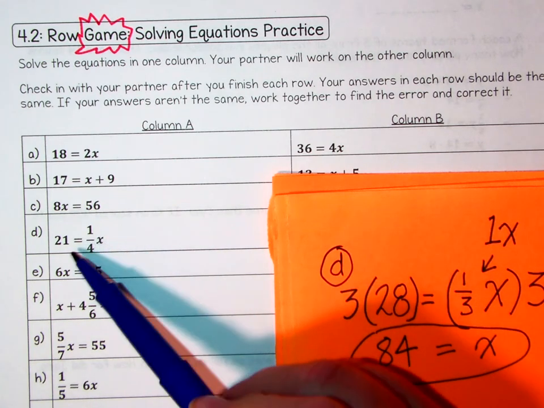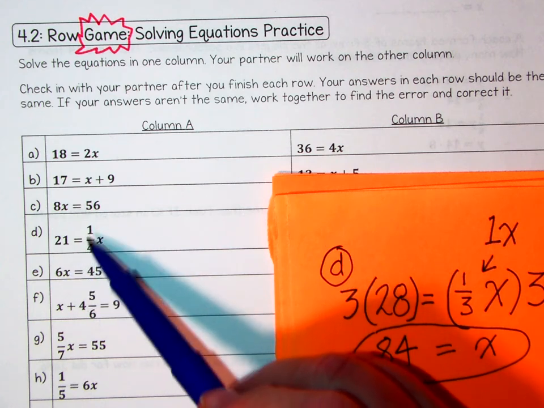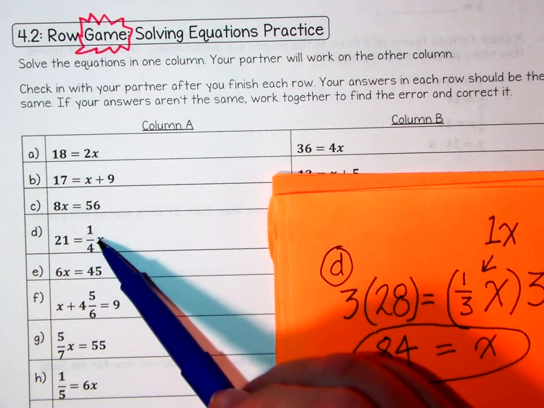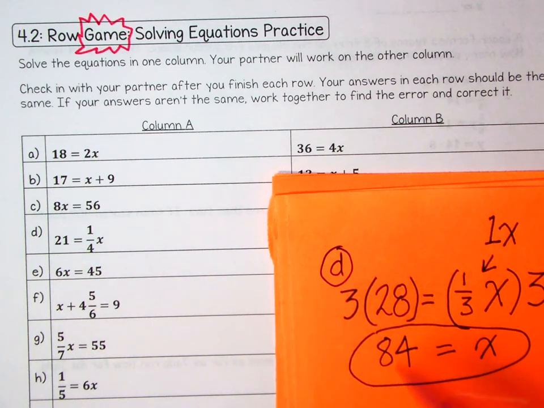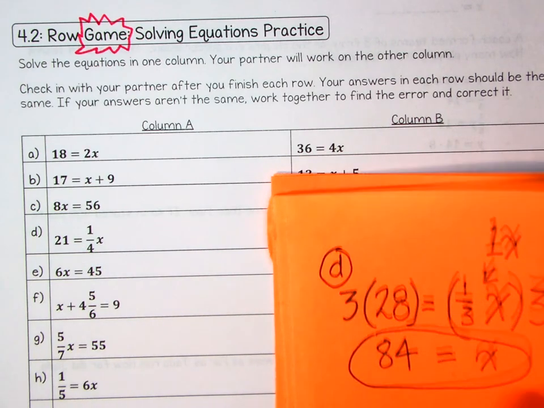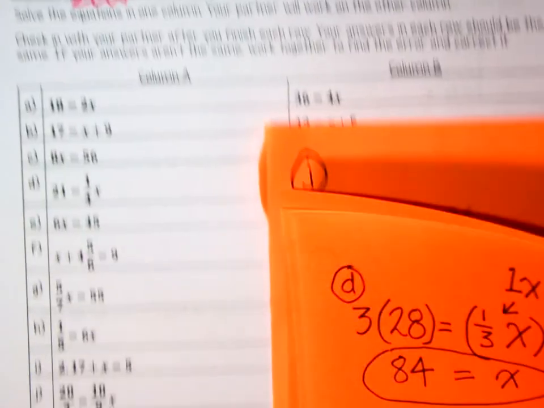In the one you did, you had 1/4 x, so you would have needed to multiply both sides by its reciprocal, which is 4. So on this side, 4 times 1/4 is 1. You'd get 1x, and on this side, 4 times 21 is 84. All right, go ahead and try problem E and submit your answer.